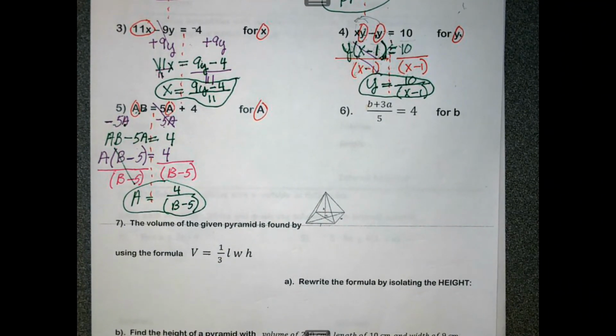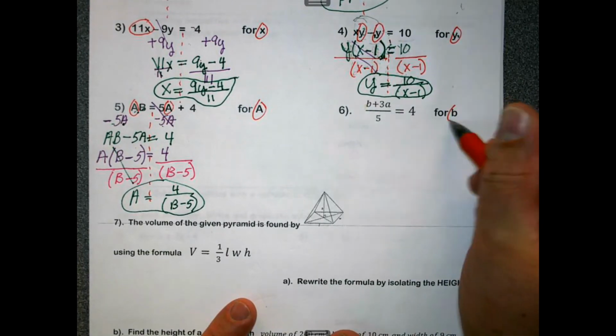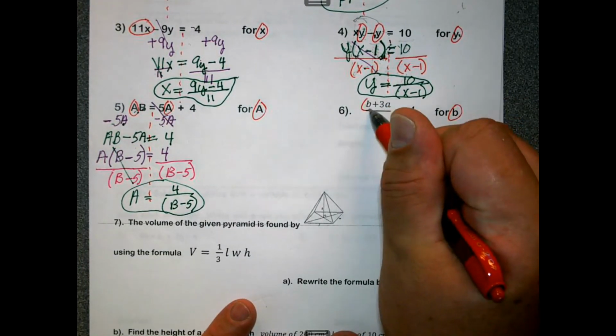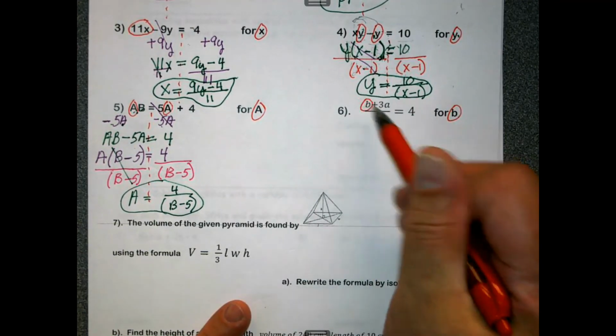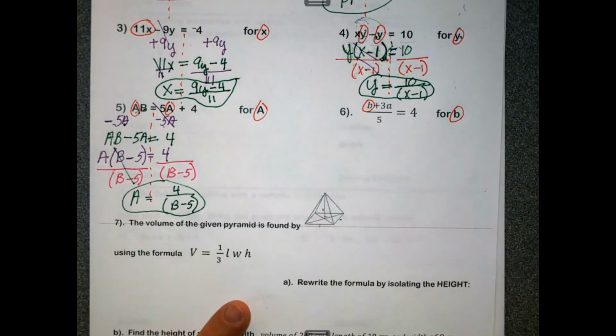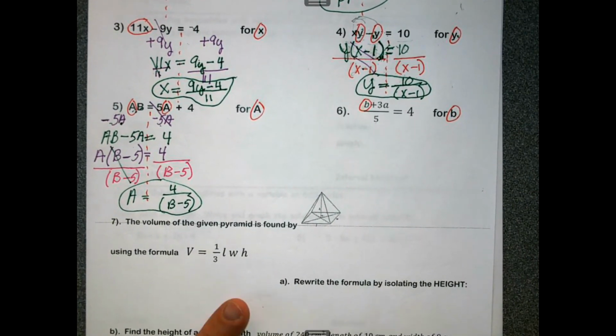Okay, number 6. We got to solve for little b. And here's my little b locked up here in the numerator, right? So I got to get rid of that fraction to get to that b. There's no way I can get to that b unless I get rid of that 5. So to get rid of that 5, what am I going to do?